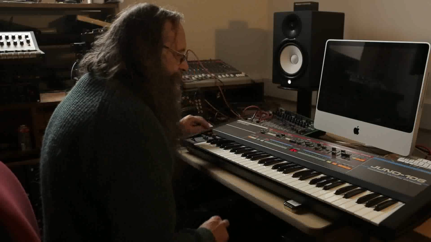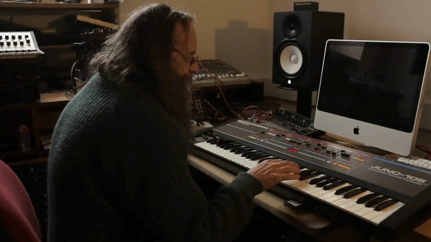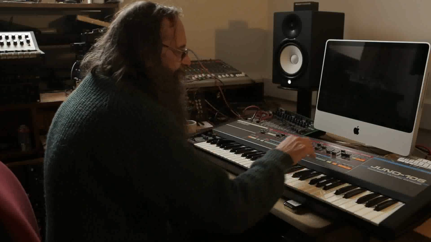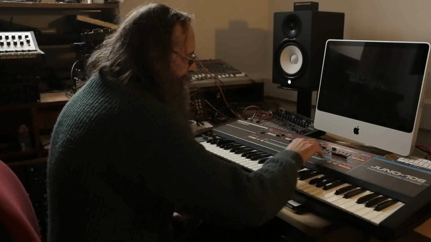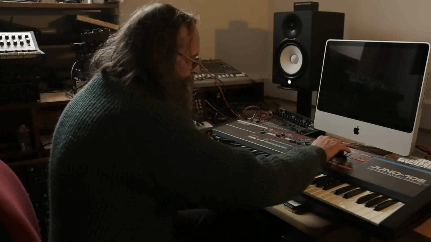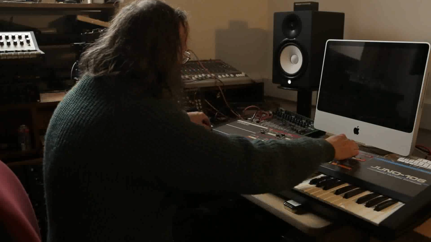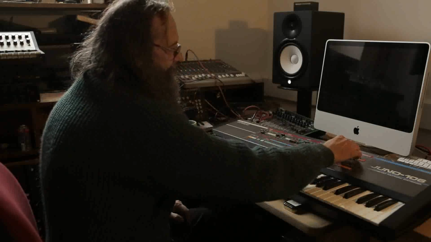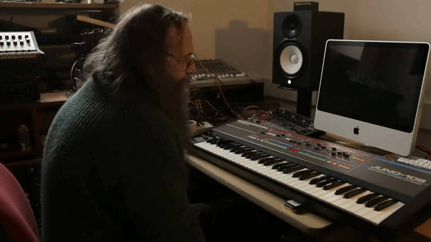Now it appears to be, if you turn off the VCA, it seems to go away. So it's probably a fault in the voltage controlled envelope circuit, because I don't know if you can hear that, but there it's on and there it's off. So it's basically letting through.